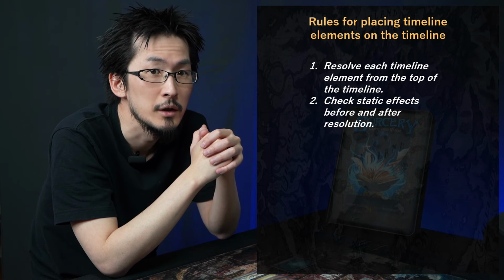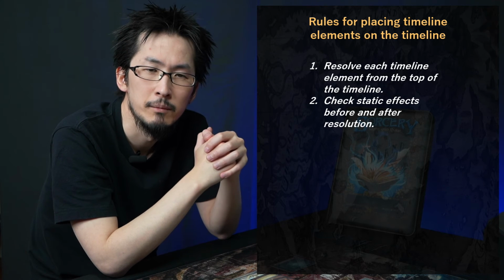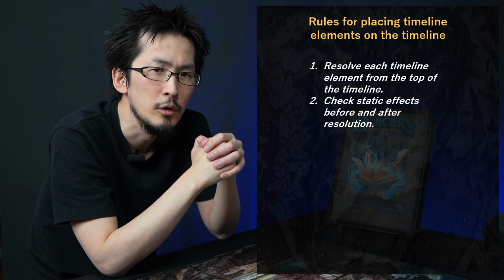The second rule is check static effects before and after resolution. This could include minions no longer being disabled or simply minions being marked as dead due to damage. Only start resolving new timeline elements after having all static effects in place.